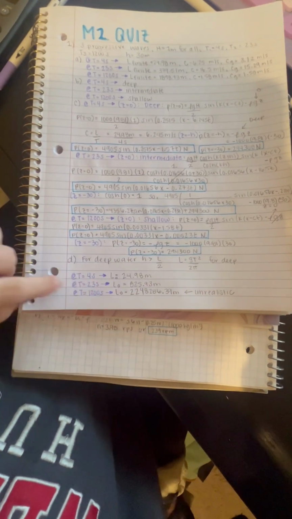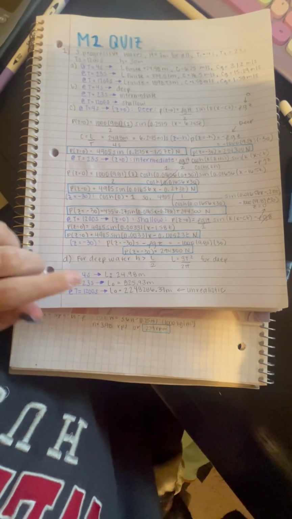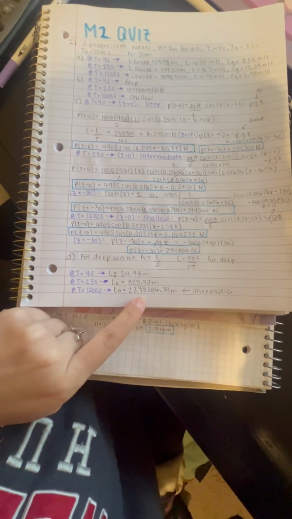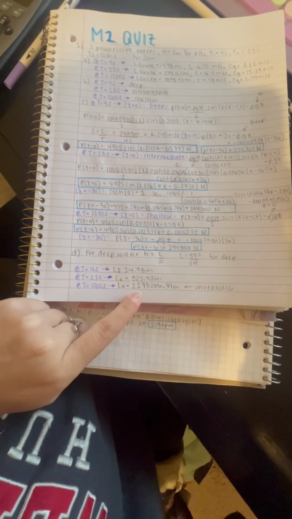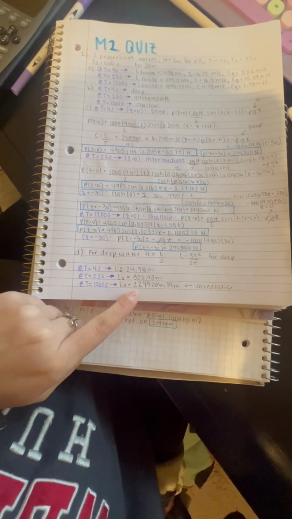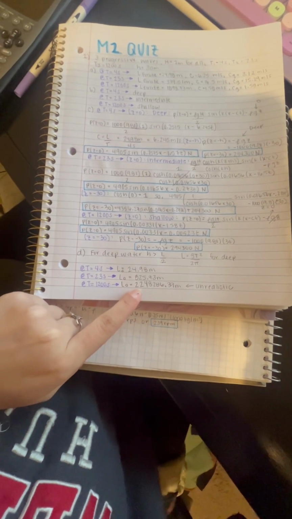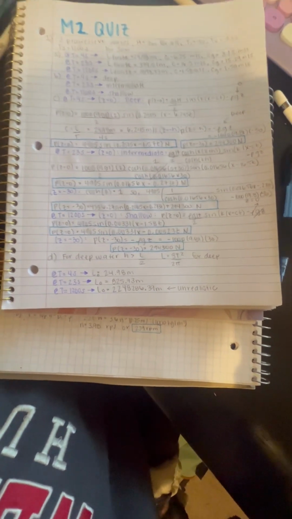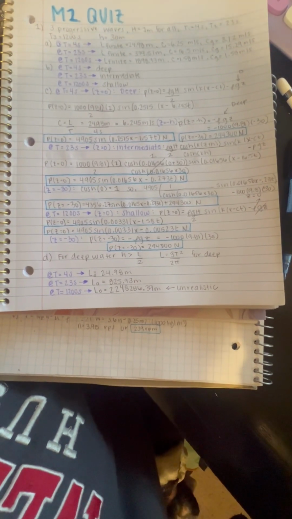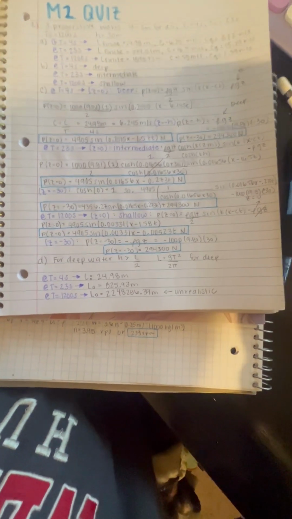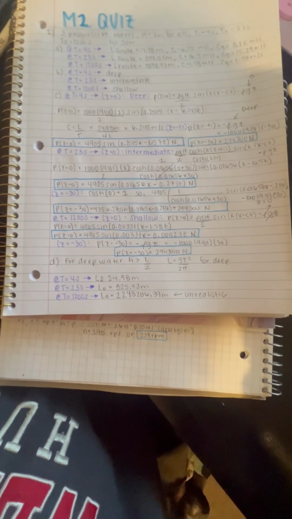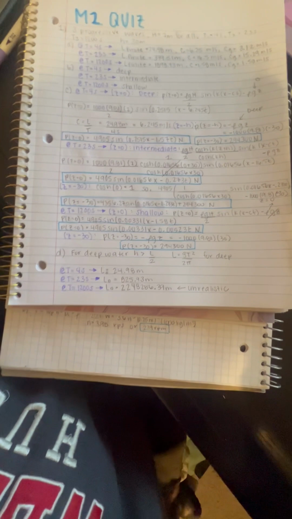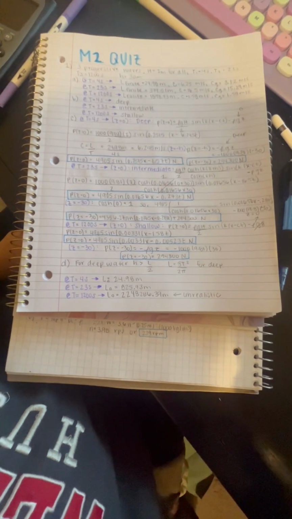and this is what I got from that. And then I found that this is extremely unrealistic because it's like 2 million meters, which is, I don't know of any real world situation where the water is that deep. So it makes sense that this is not in deep water. And yeah, that's it.